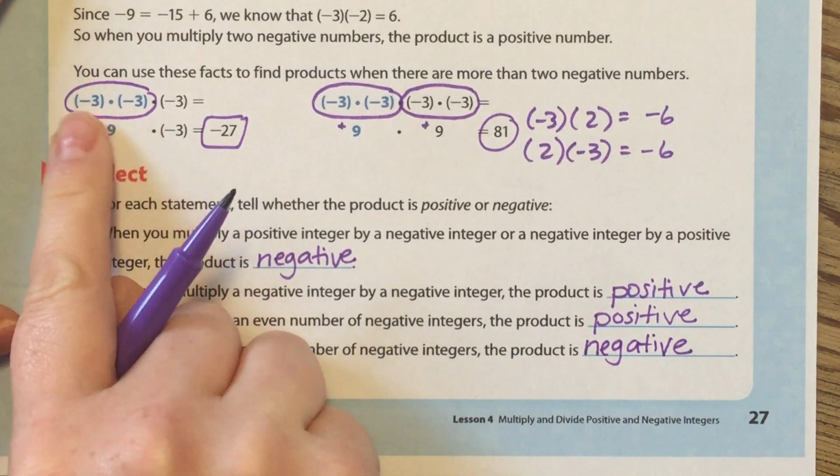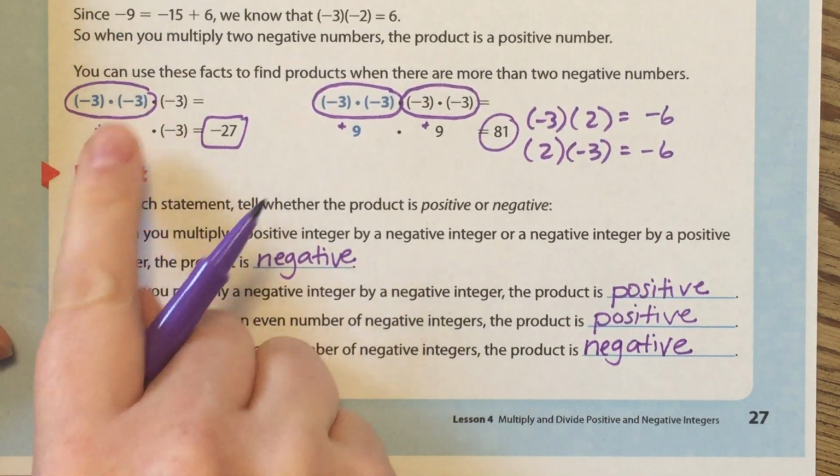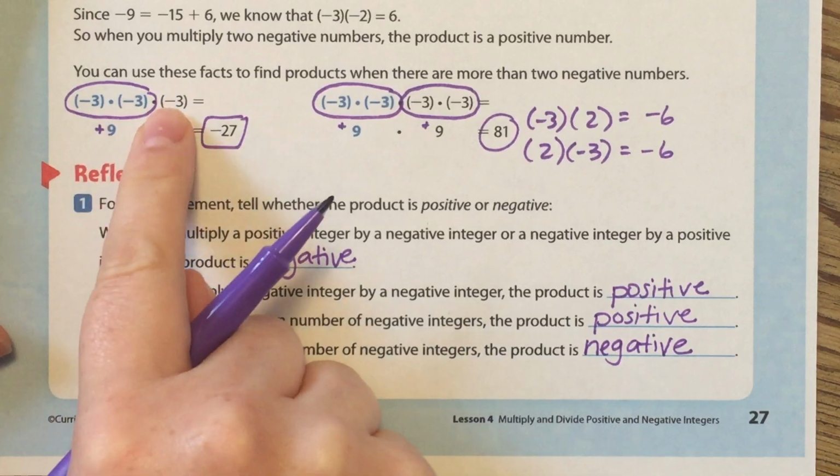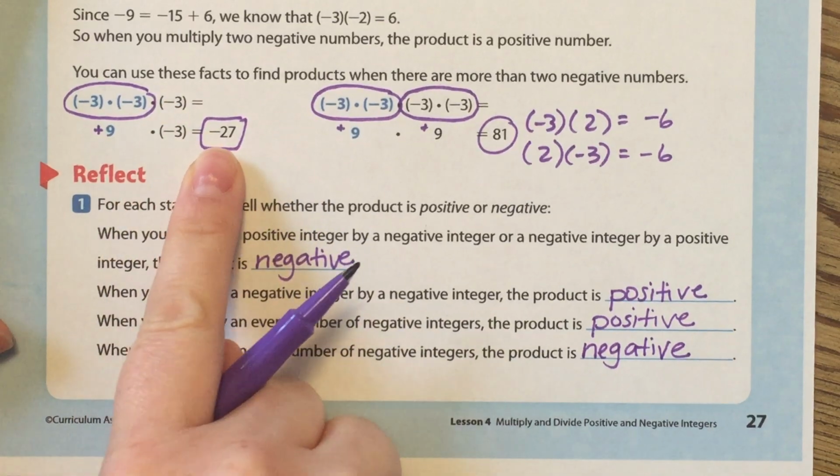The reason is that when you group them in pairs, you have a negative times a negative, which is positive, and then multiplying it by a negative number turns the product negative again.